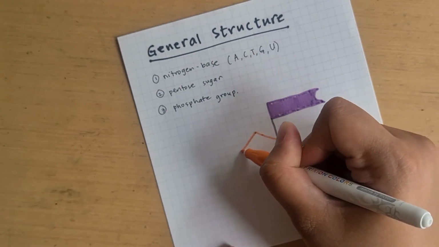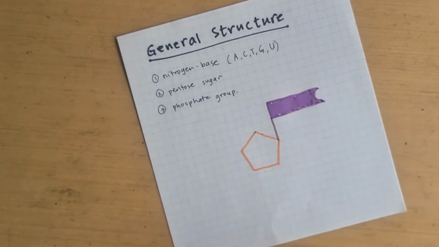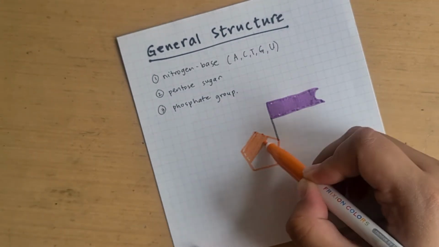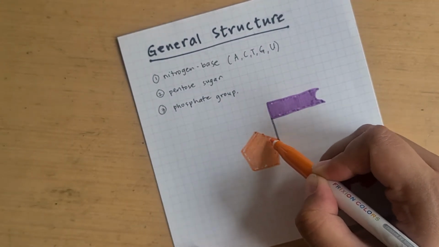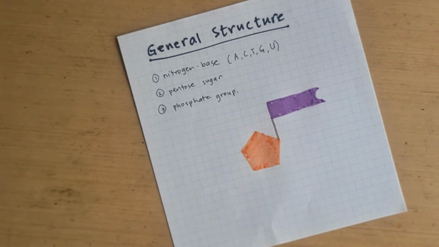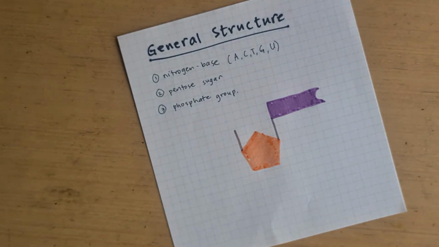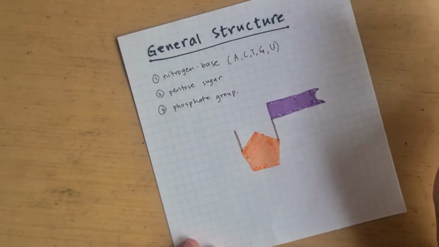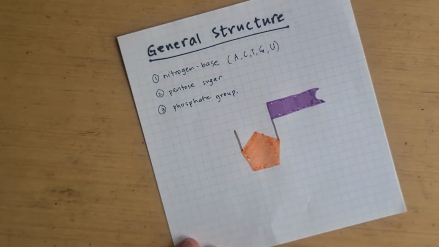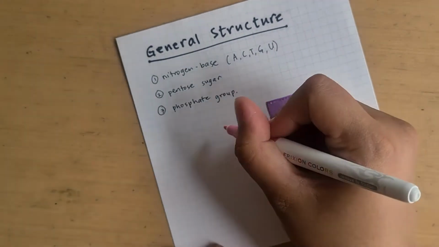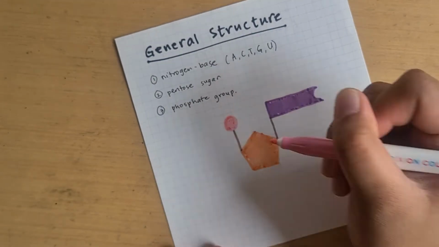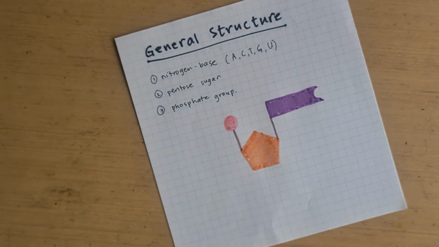The pentose sugar found in this structure is known as ribose for RNA and deoxyribose for DNA. The difference between the two is that deoxyribose has less oxygen than ribose. Lastly, the phosphate group. The phosphate group is important as it is one of the components of the backbone of the DNA structure. Before we see how polynucleotides are formed, let us check how nucleotide bases look.